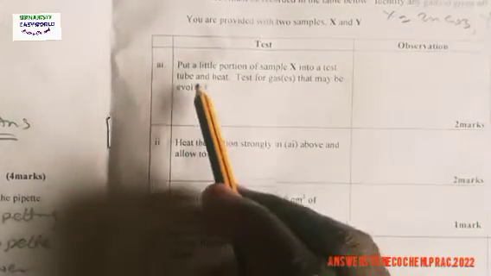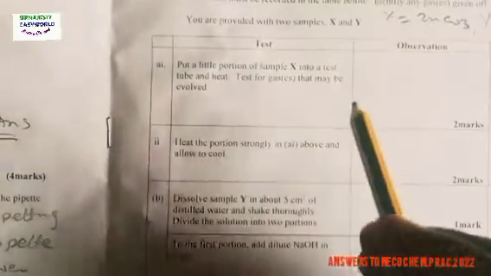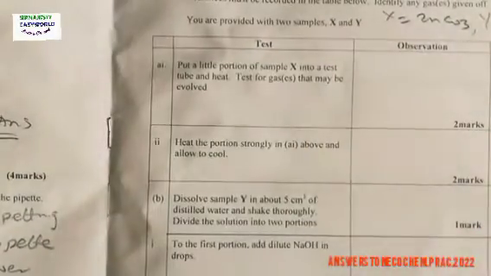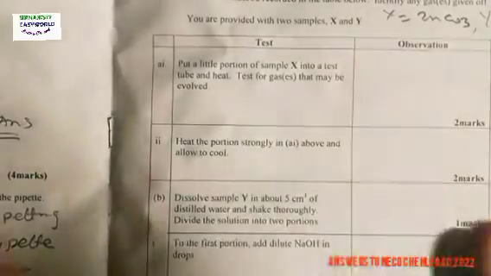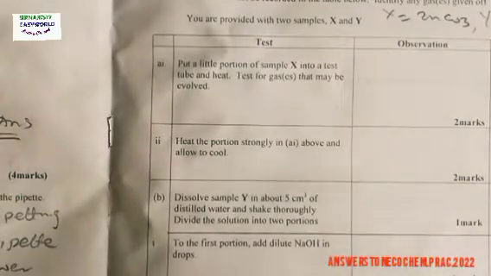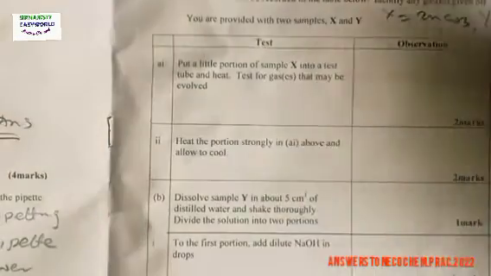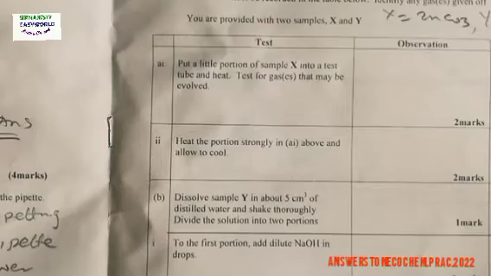So they say put a little portion of sample X into a test tube and heat. Test gas or gases that may evolve. I'm sorry to my followers that this escaped my memory, even though when I was producing the carbonate, drying it became a problem. I decided to use heating. Then I stopped using strong heating because I discovered that on heating it turned yellow, but I never knew they would ask us this. But that makes it exam, of course.